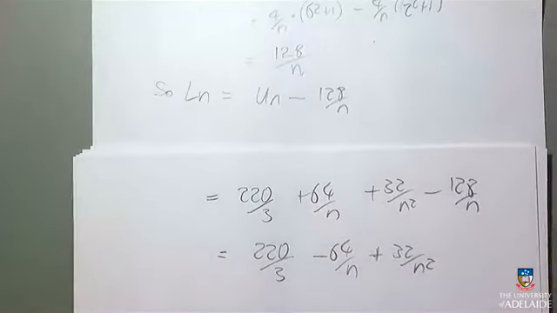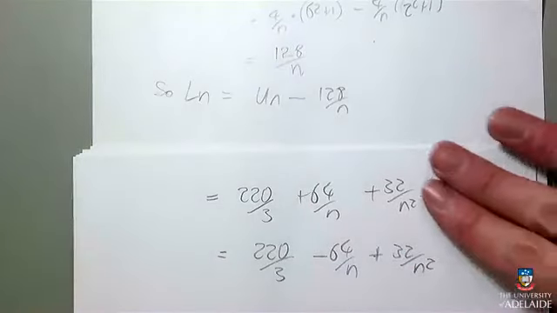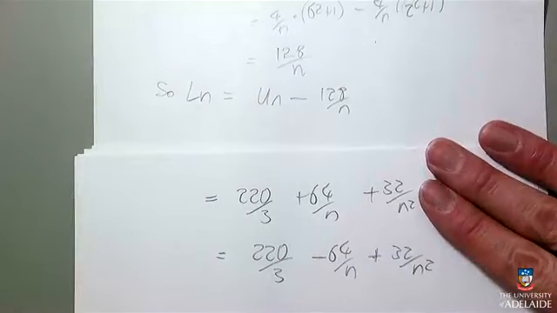You will notice that the Un and the Ln almost always work out exactly the same except for a minus sign. So it's a good hint that I've done this right.